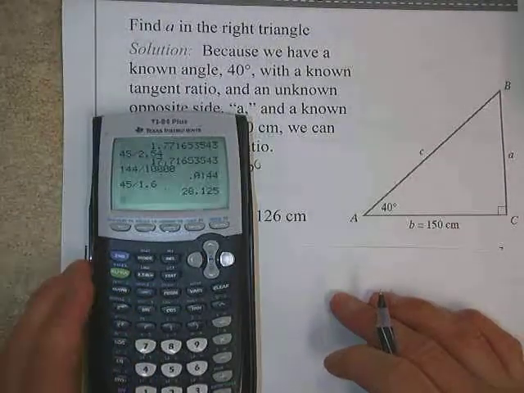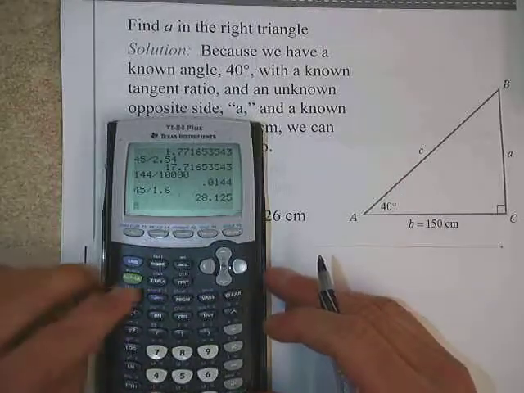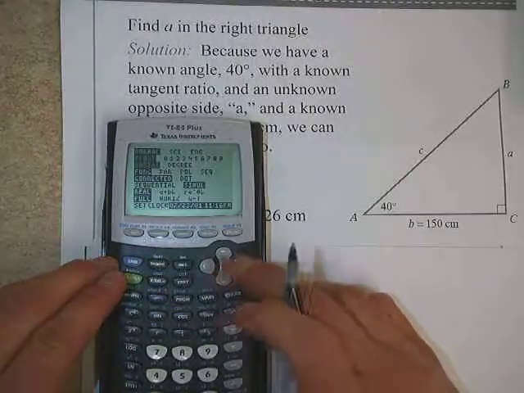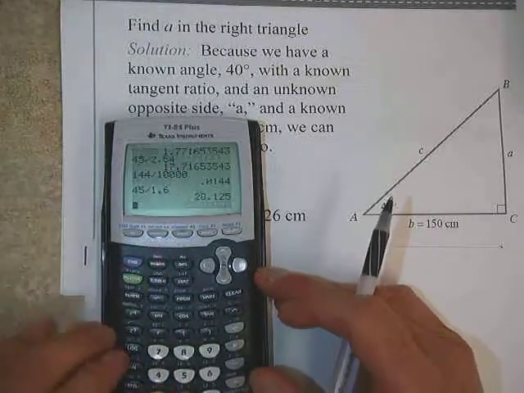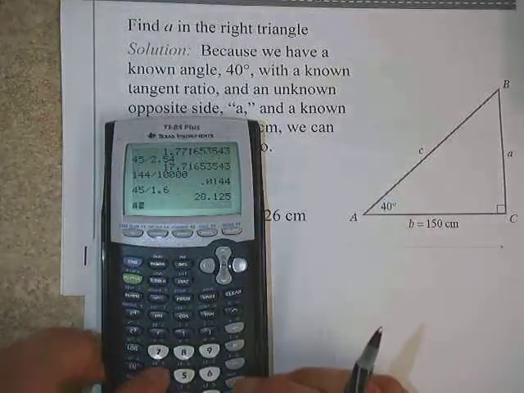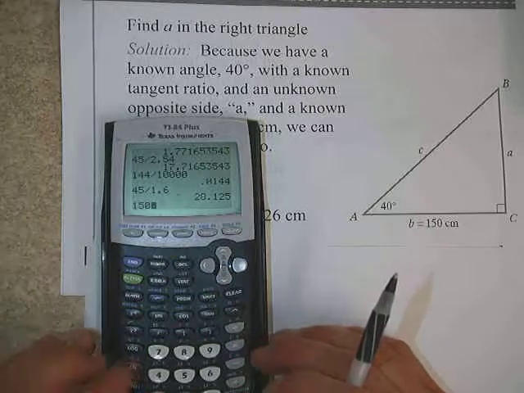So when we do that, they end up with 126 centimeters approximately. For our purposes, we round to 3 decimal places. So make sure your calculator is in the degree mode. So check your mode, make sure it's in degrees.